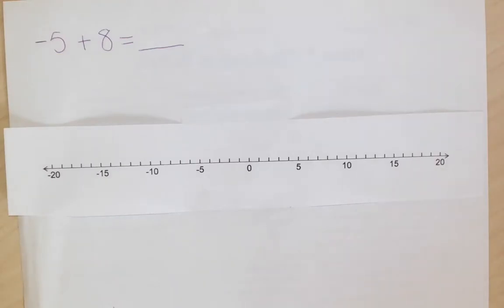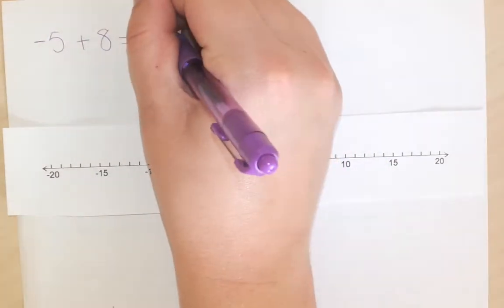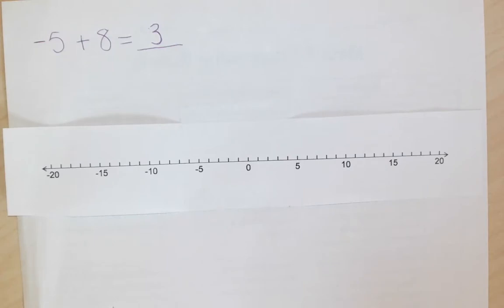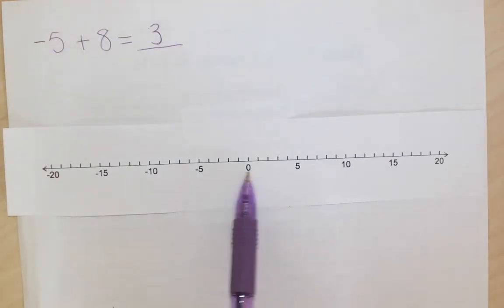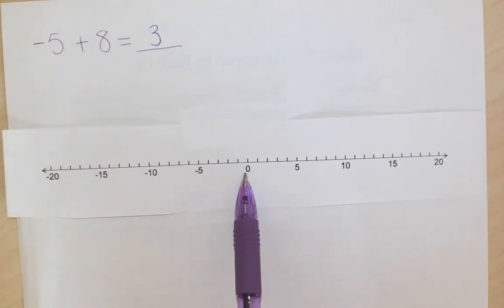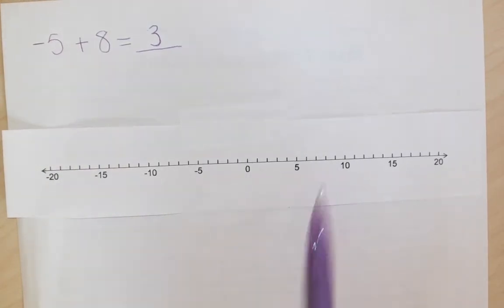So my answer should be 3, and then I'm looking at which of these two numbers is further from 0. That's what I want to think about in my head. Luckily I have a number line here. Well, this is only 5 away from 0. That's 8 away from 0. So because 8 is further from 0, we're going to have a positive value at the end.